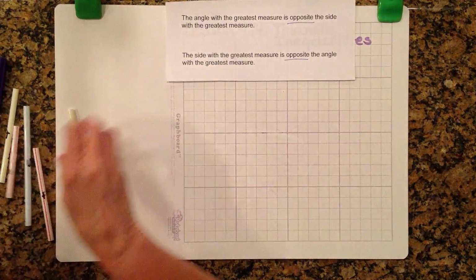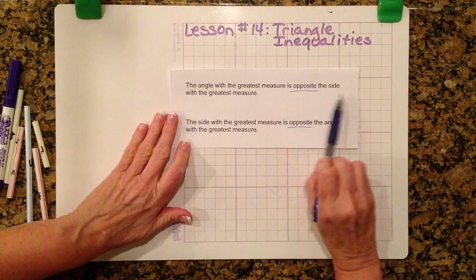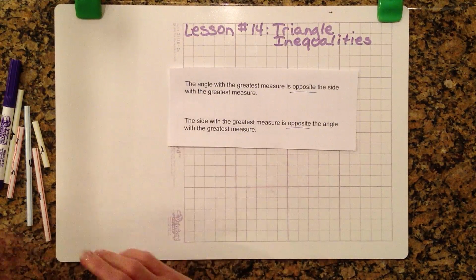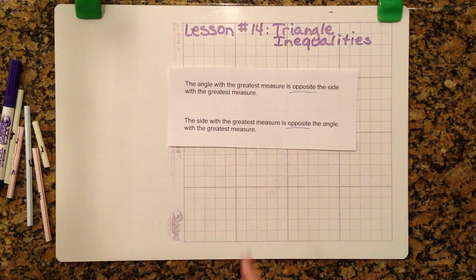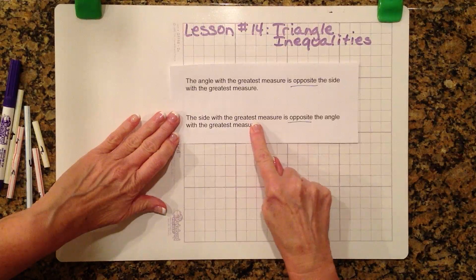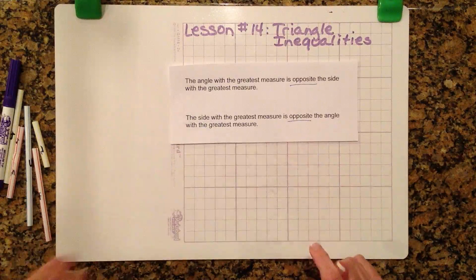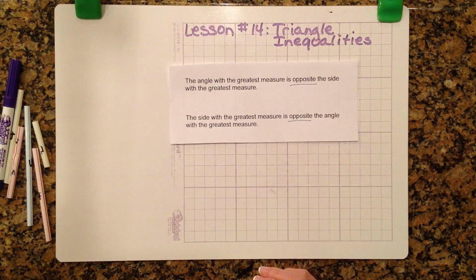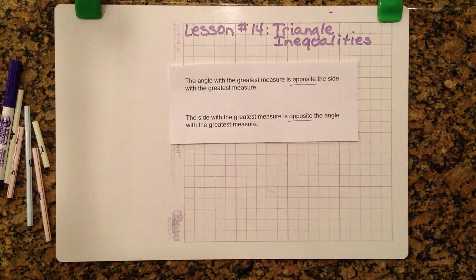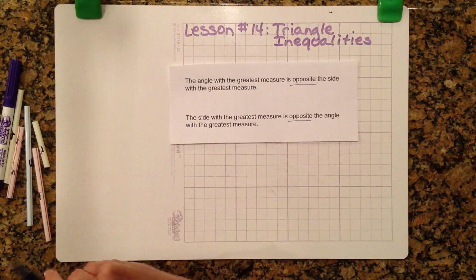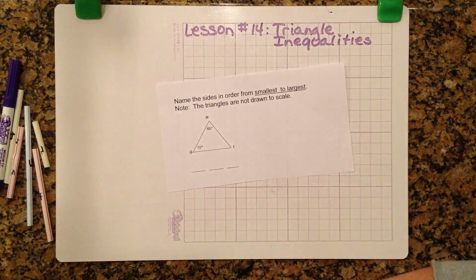So let's look at our rule now. The angle with the greatest measure is opposite the side with the greatest measure. So big angle, long side. And the side with the greatest measure is opposite the angle with the greatest measure. That's basically looking at the converse of what we just said. So if I have a really wide angle, what am I going to have? A really wide or very long side. Okay, so let's finish up our lesson today with two examples.